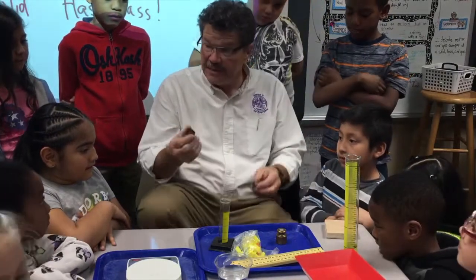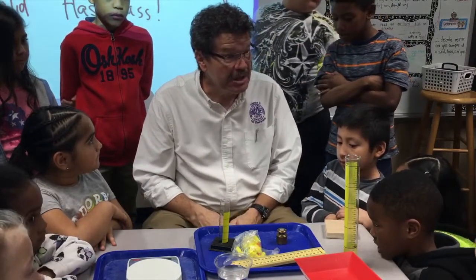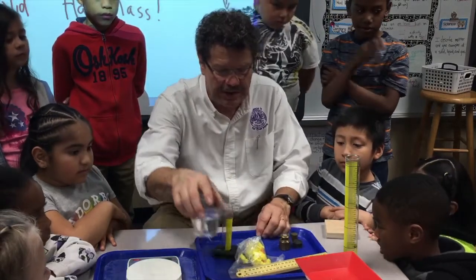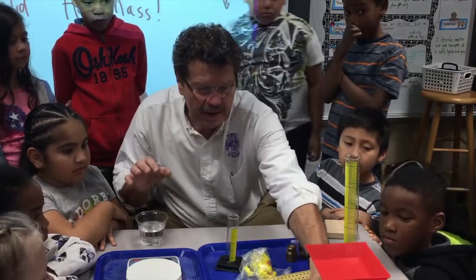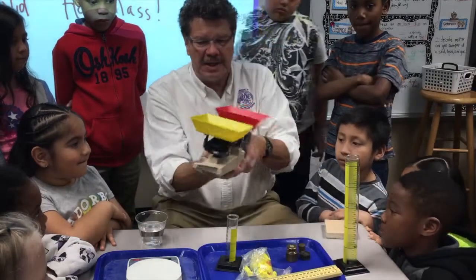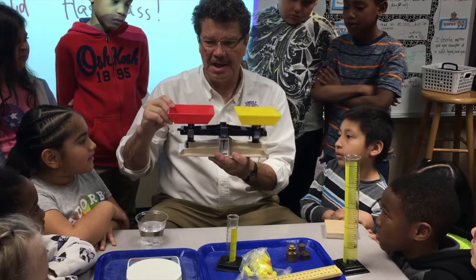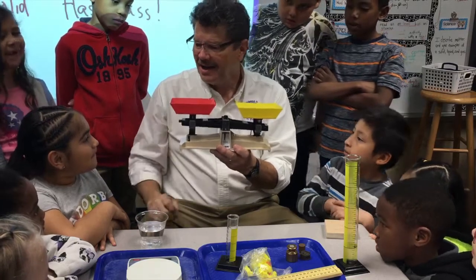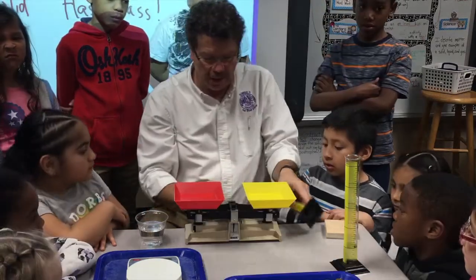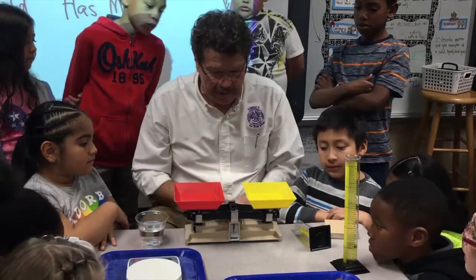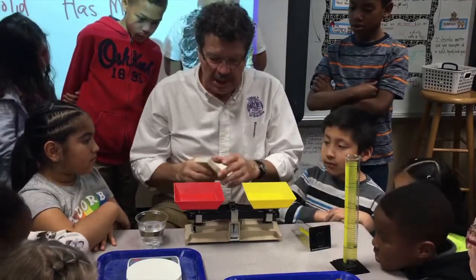We use these to find out how much stuff something has. And here's the scale we use. Let me show you this guy right here. Check this out. I love this thing. Look. It's like a teeter-totter, right? So look. Oh, there's a needle in the middle. When you use these here in a minute, here's how this works. We want the needle in the middle.